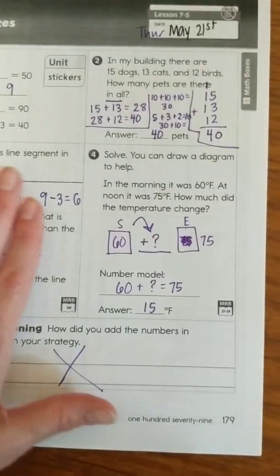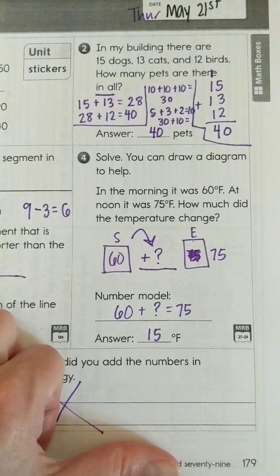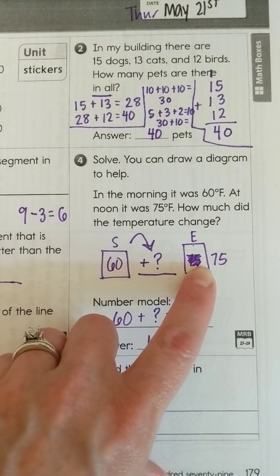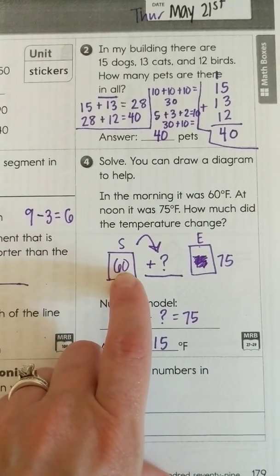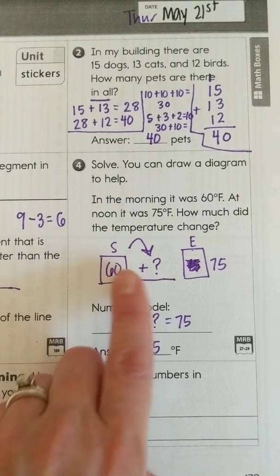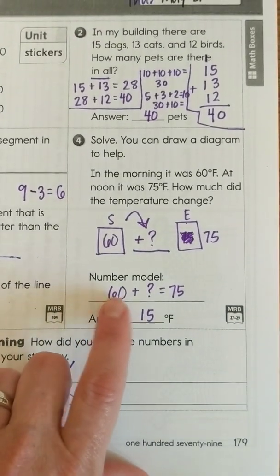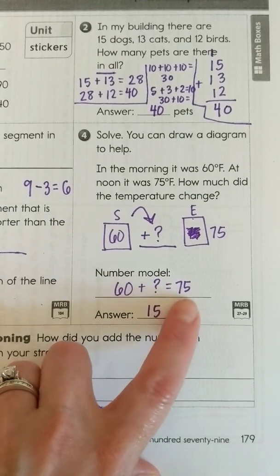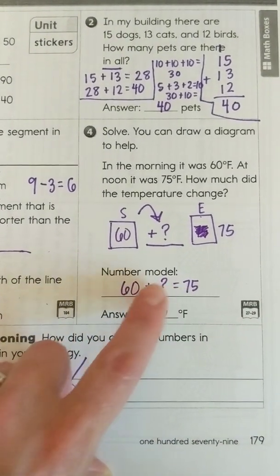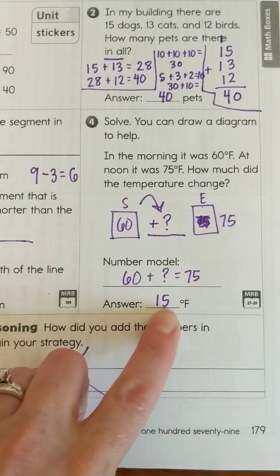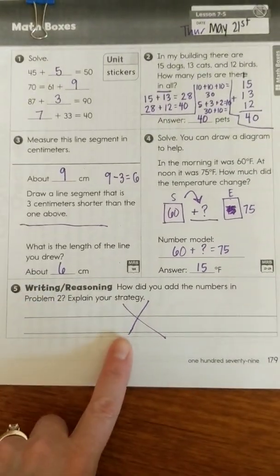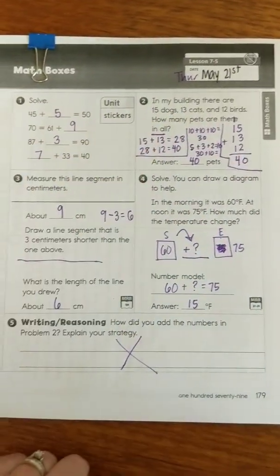We already did this one together. So then this one we had to fill in our start, change, and end diagram, okay? So we knew that it started at 60 and it ended at 75. So we want to know what was the change. So our number model could have been 60 plus blank equals 75. And I knew that I had to add 10 more to get to 70 and then 5 more to get to 75. So the change was 15, and you didn't have to do this one down at the bottom. But if you did, you could talk about one of these strategies that you used up there.